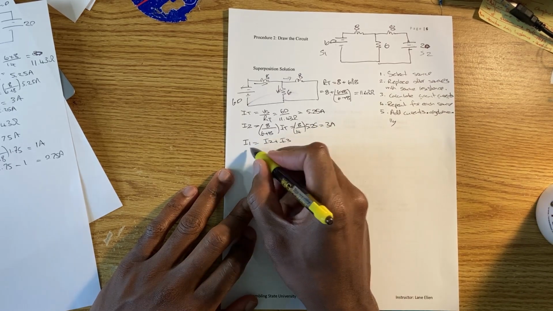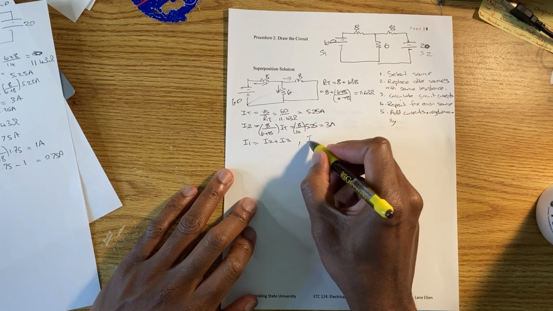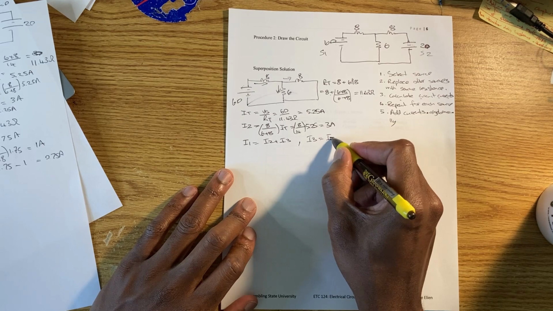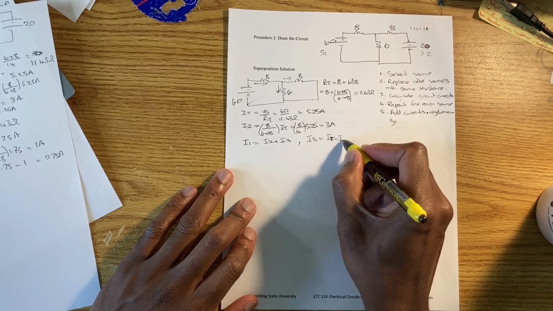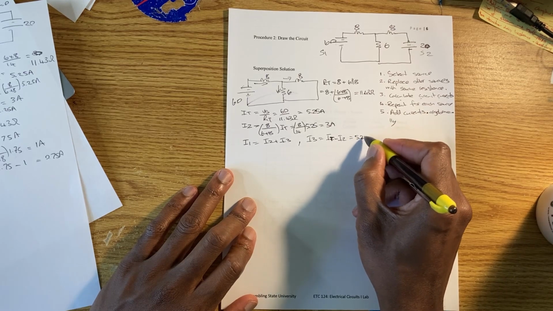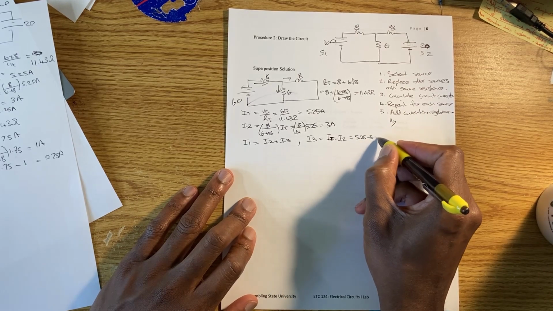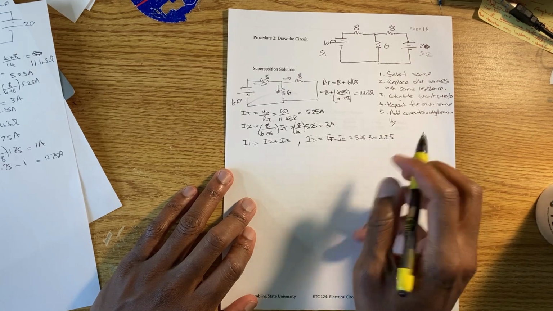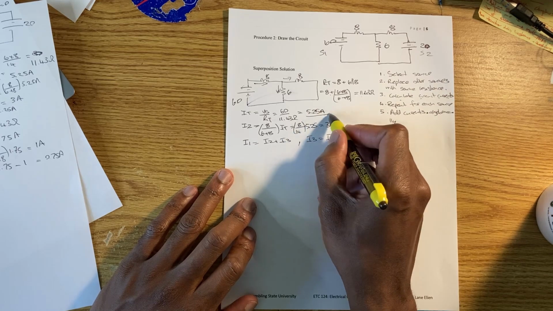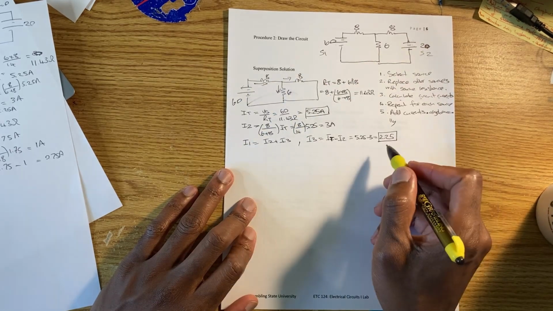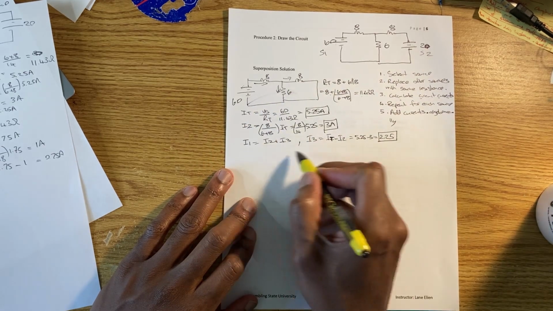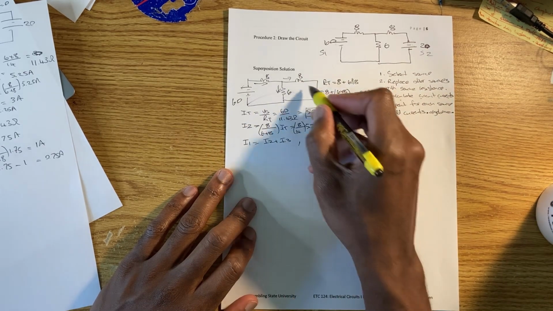So I3 is equal to IT, which is the same as I1, minus I2: 5.25 minus 3, which gives us 2.25. So we found IT, the total current here, then I2, the current flowing through here, and then I3, the current here.